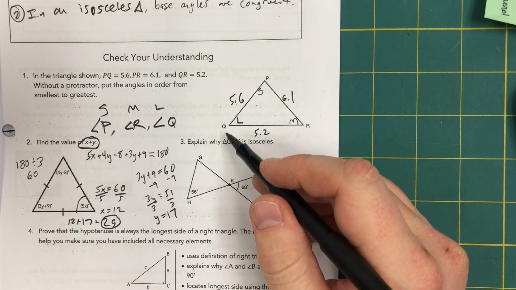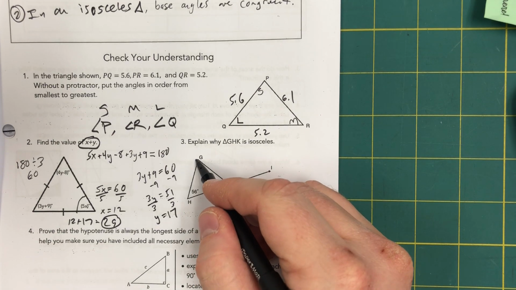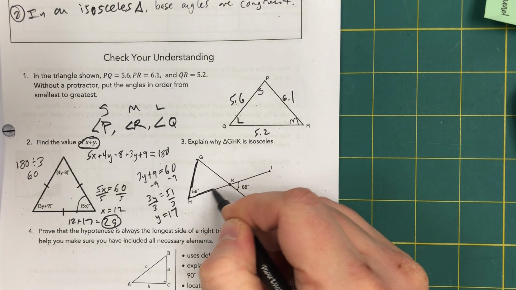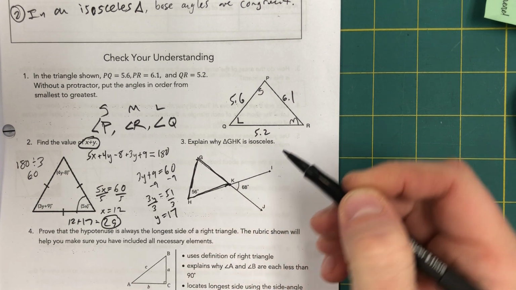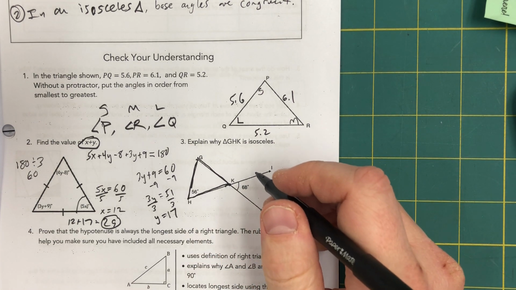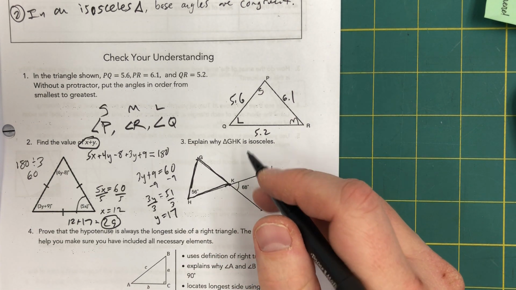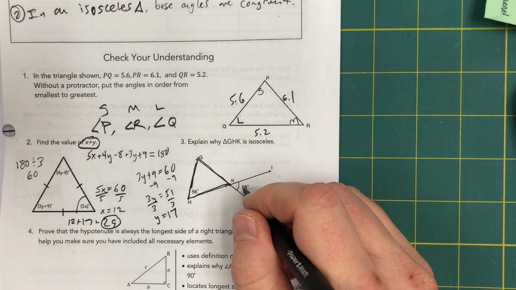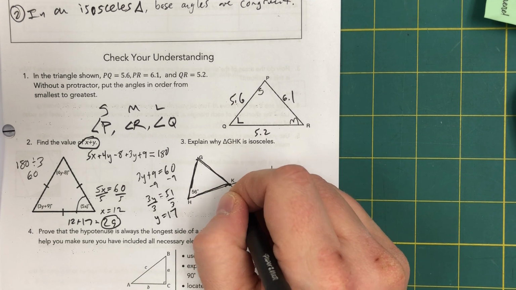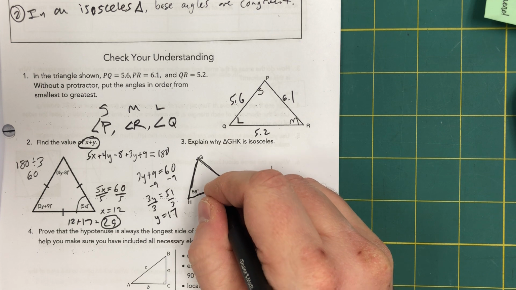All right, this one says, explain why triangle GKH is isosceles. All right, let's see. Well, that's 68. So we have vertical angles here. So then that's 68.